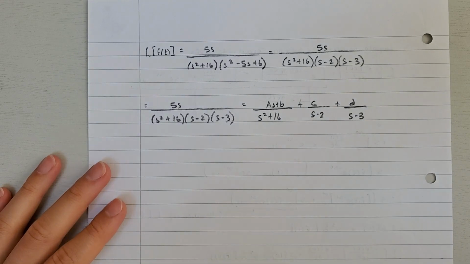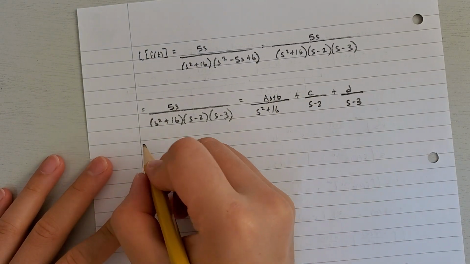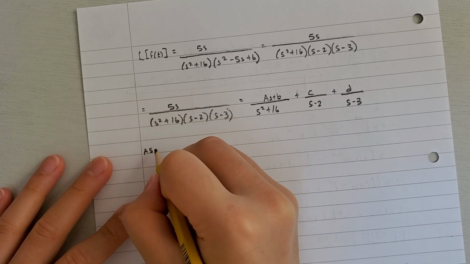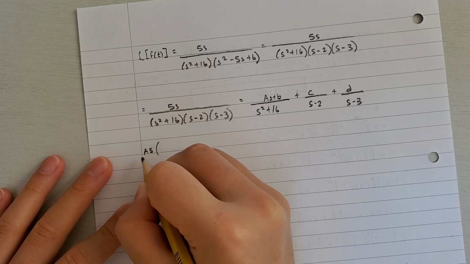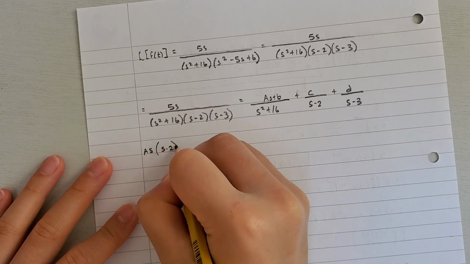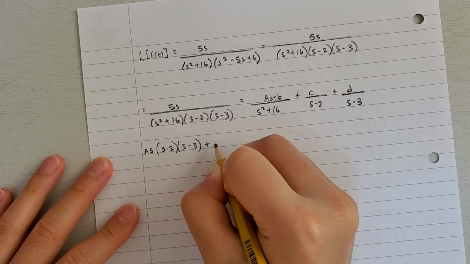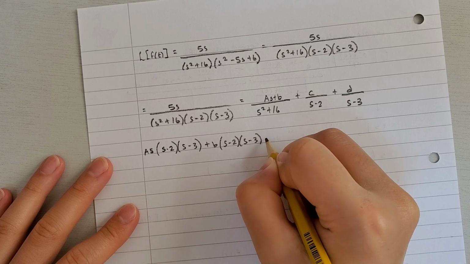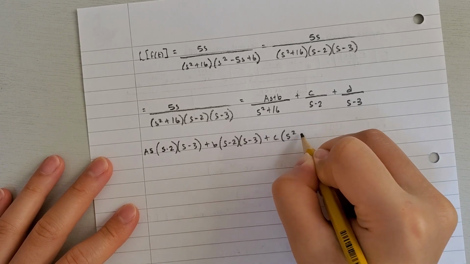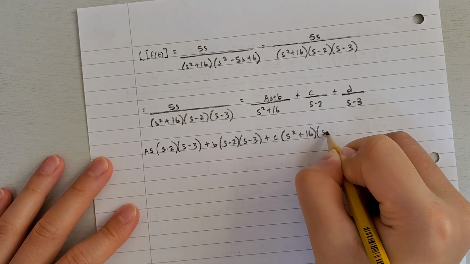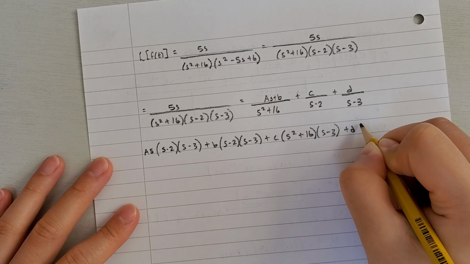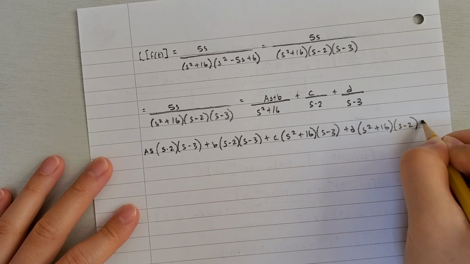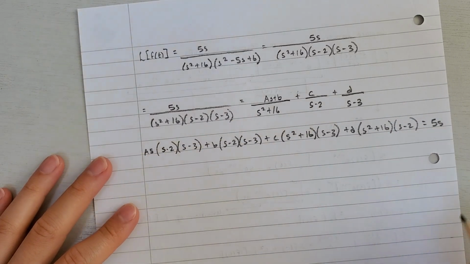So now that we've done that, we're going to multiply and form an equation. So we have As multiplied by s minus 2 and s minus 3. We have B multiplied by s minus 2 and s minus 3. And then we have C multiplied by s squared plus 16 and s minus 3. Plus D multiplied by s squared plus 16 and s minus 2, and that equals 5s.